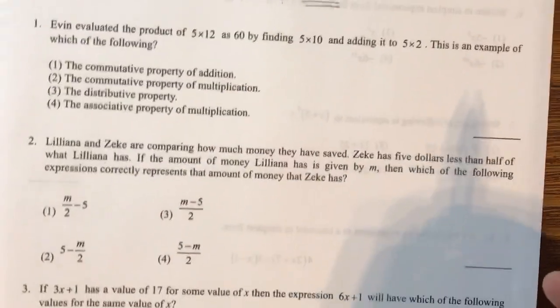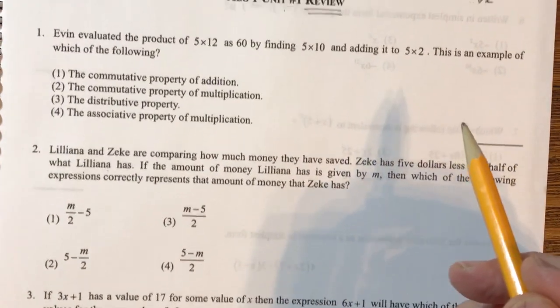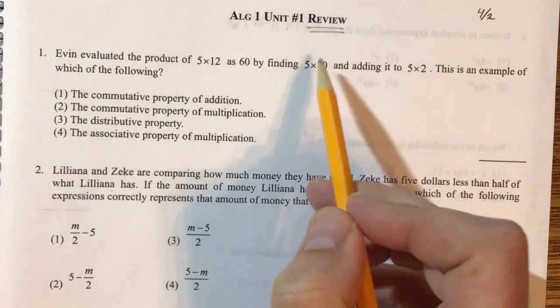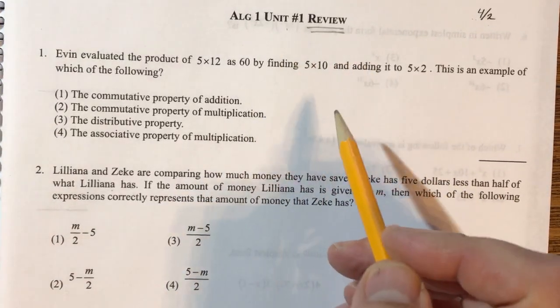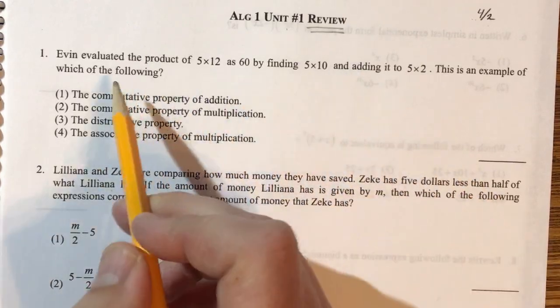So this is Unit 1. A lot of easy questions here. After I get done with this review, then we'll talk about what you have to do to complete your assignment.